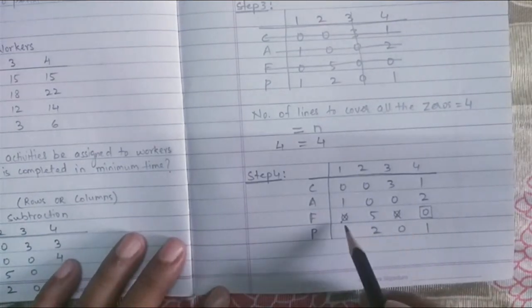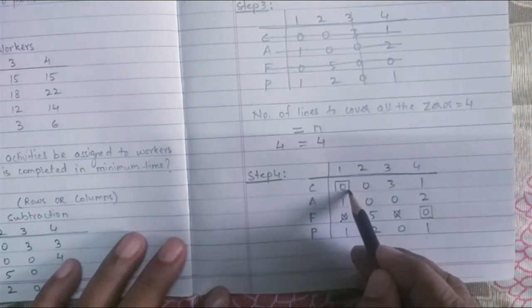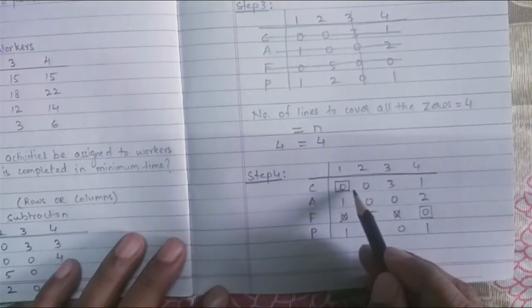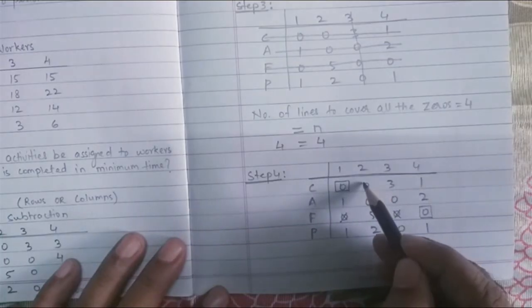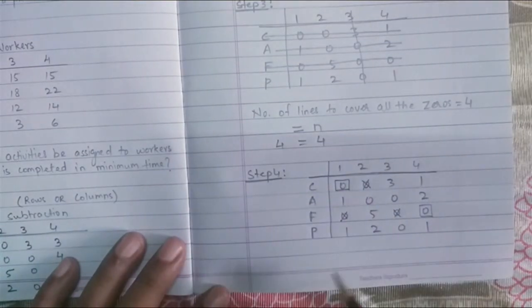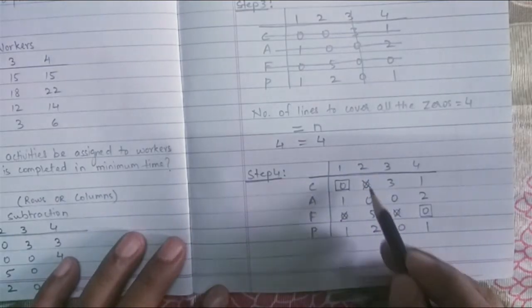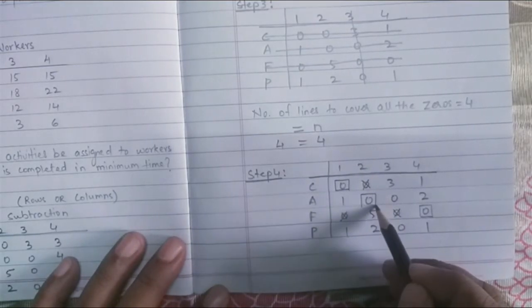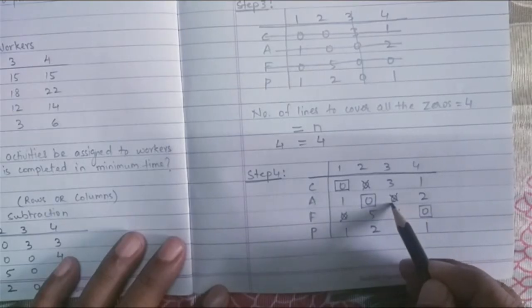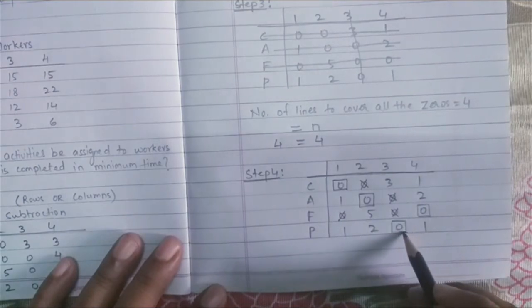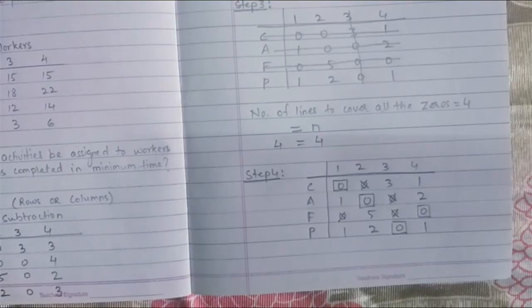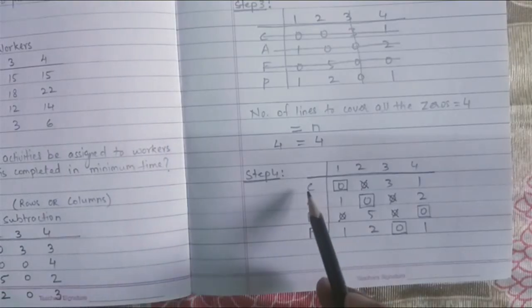Okay. Again, do the inspection to find any single zeros. Here we have a single zero in this column. So my next assignment will be here, and as I said, you have to cross any other zeros in that particular row or column. So we don't have anything we have here in the row. I have crossed it. Similarly, searching, we have this column where we have only single zero. I'll do the assignment here, cancel this out, and the last one, the column third one, this is my final assignment. Okay. Now using this method, we have assigned each worker with an activity.